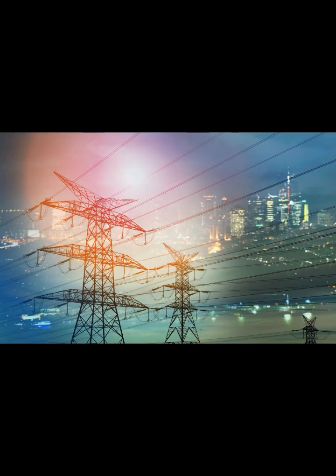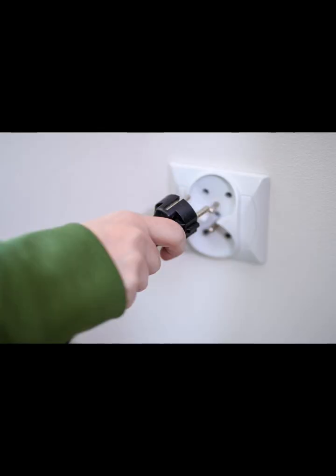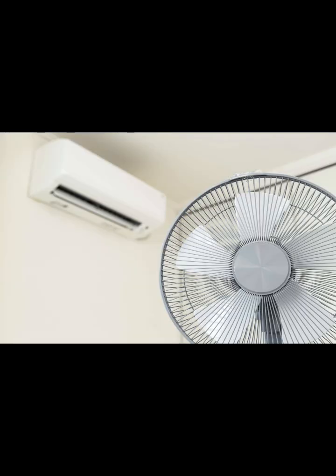AC is mainly used in homes and large power systems. This is because AC can travel long distances efficiently without losing too much energy. That's why electricity generated at power plants is transmitted as AC to cities and homes. Your wall sockets, lighting systems, and most household appliances all use AC power.